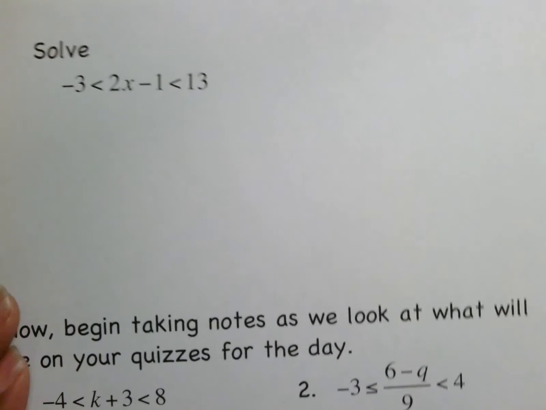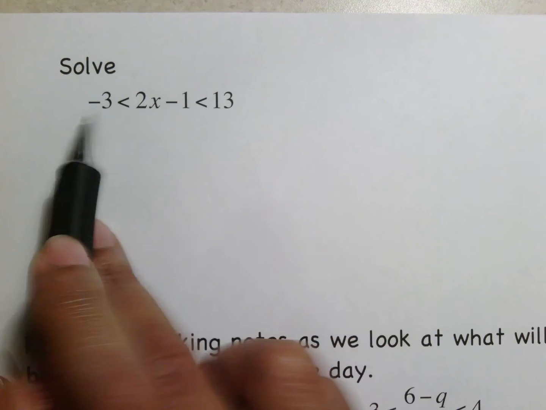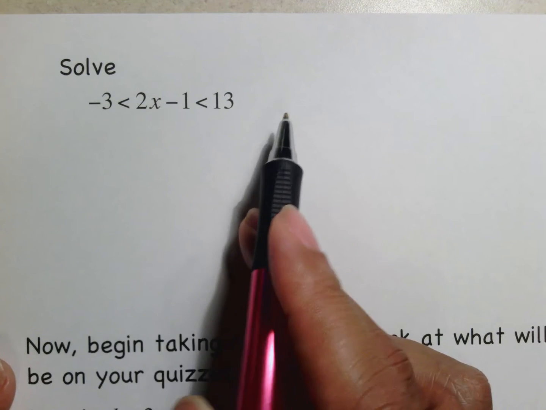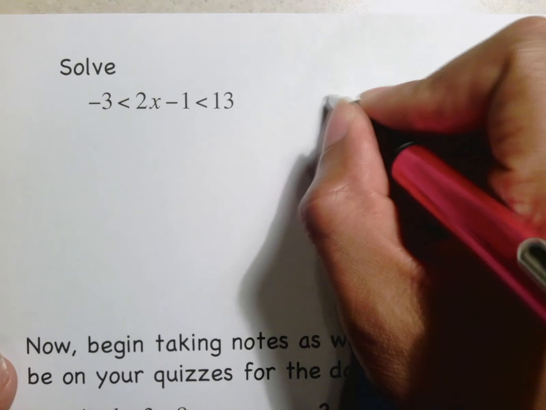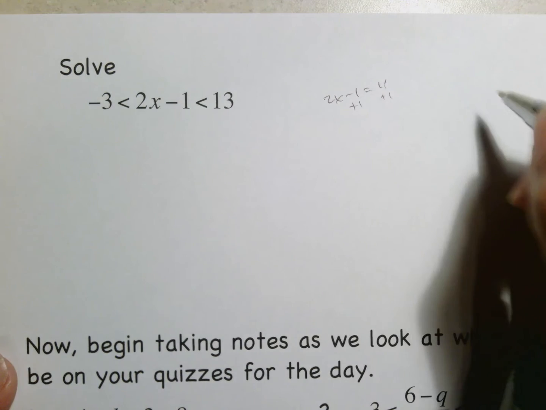Remember to ask questions and raise your hand if there's anything you're lost on. A second type of question you're going to see, this is actually an AND equation here, is that you'll see three things put down. And what we learned in algebra is that if I had 2x minus 1 equals 11, that if I add 1 to one side, I must add it to both.